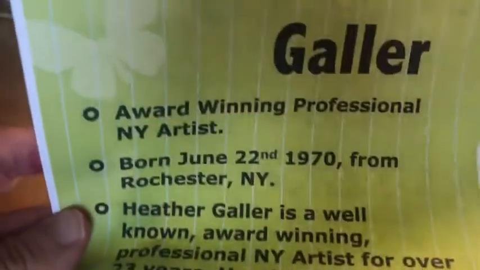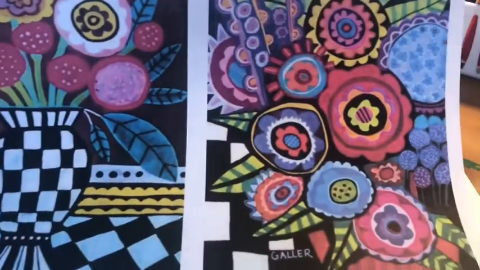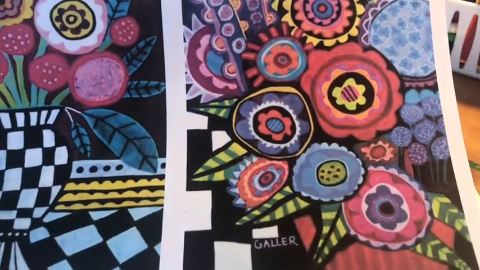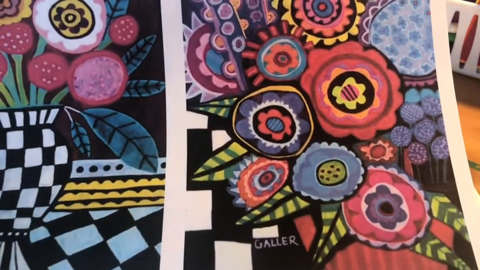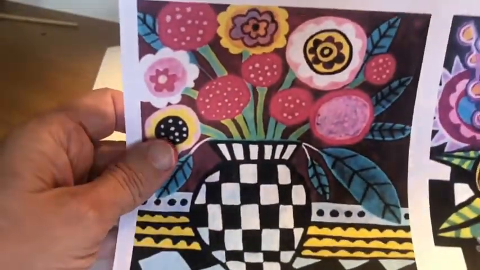There's this lady, see her picture right there? Her name is Heather Galler. She did a number of different paintings. She is a folk artist, and this is sort of what she has done. She gets a lot of money for these things. So we're going to do something similar to this. This is one of her pictures right here, flowers, and here is another one with a vase of flowers, okay?